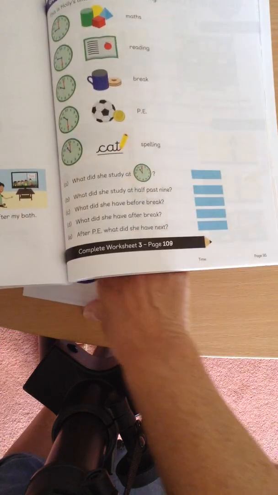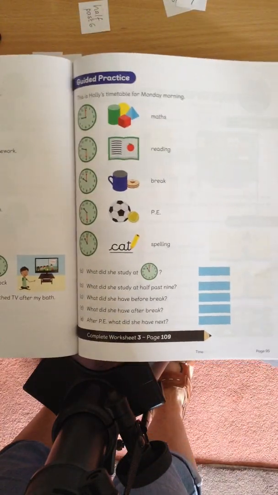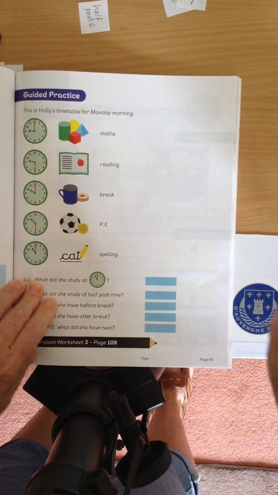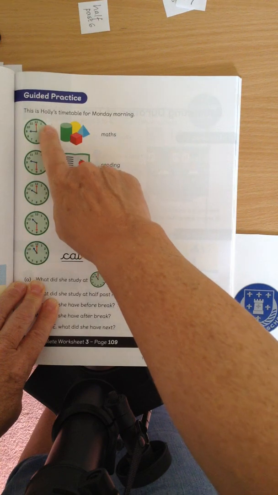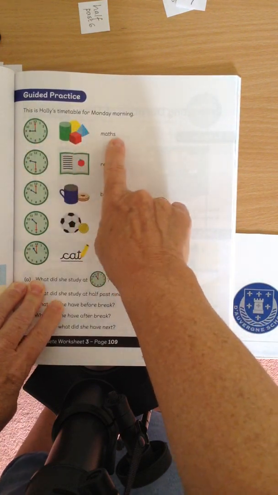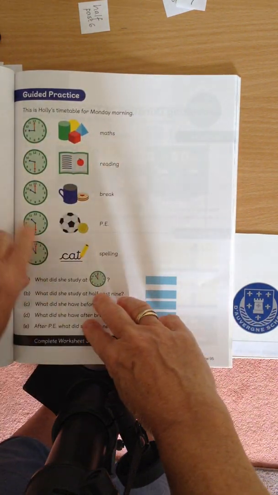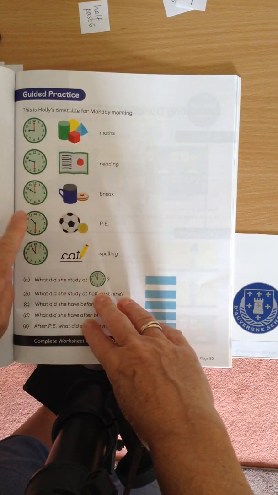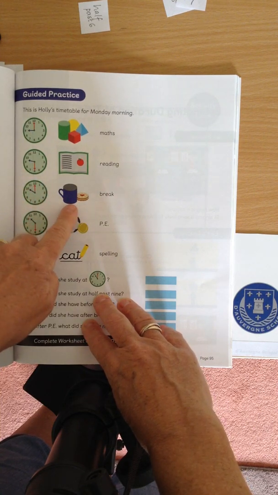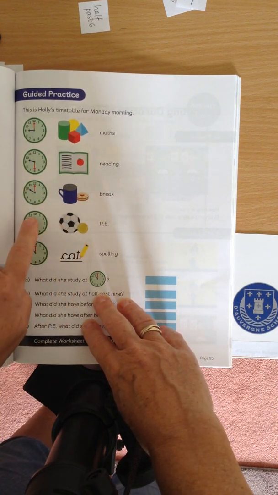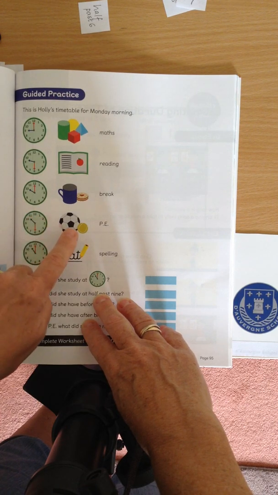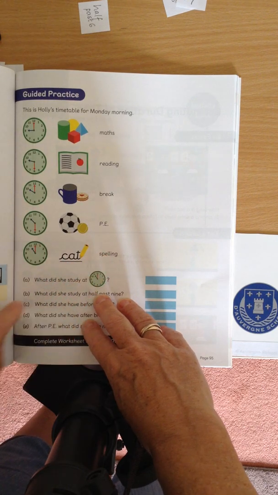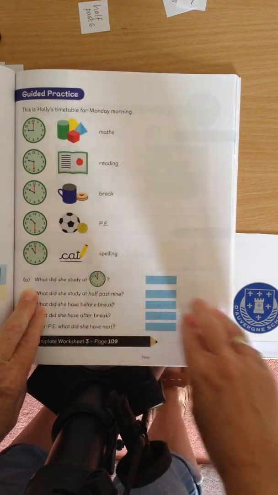Now, on this page, we've got a timetable that Holly has on a Monday morning at school. And it tells us that at 9 o'clock, Holly has maths. Then it tells us at 9:30, she does reading. Then it says at 10 o'clock, she has her break. At 10:30, she does PE. And then at 11 o'clock, she does some spelling. So let's see if we can answer these questions.